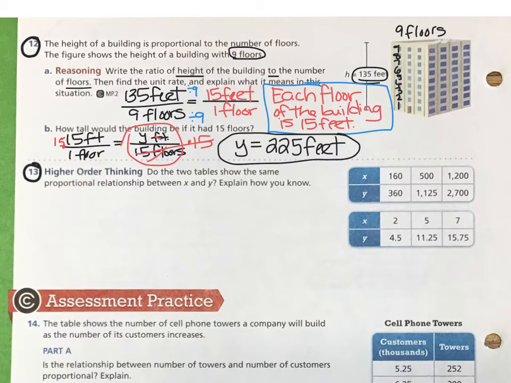Number 13. Do the two tables show the same proportional relationship between x and y? Explain how you know. Well, the first thing that we need to do is determine what the proportional relationship is in the first table, and then do the same thing for the second table. Then we can compare our results to see if we have the same thing. So let's take a look at table number 1. The three ratios in that table are 360 to 160, 1,125 to 500, and 2,700 to 1,200.